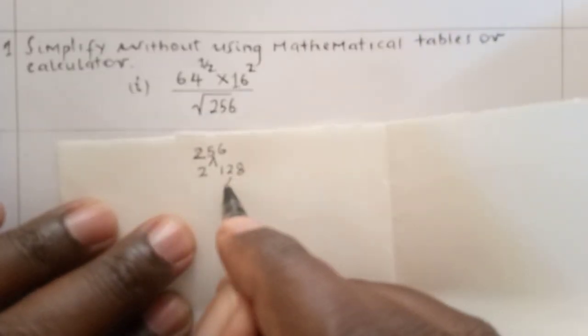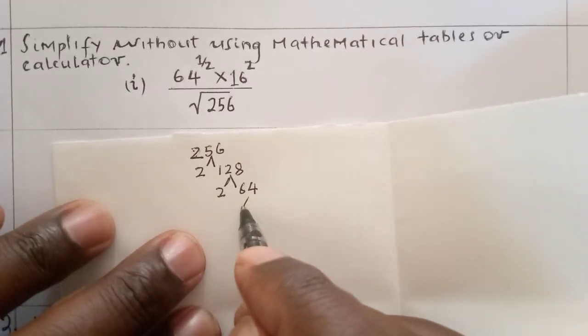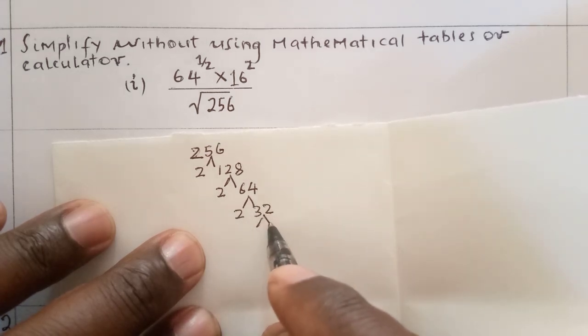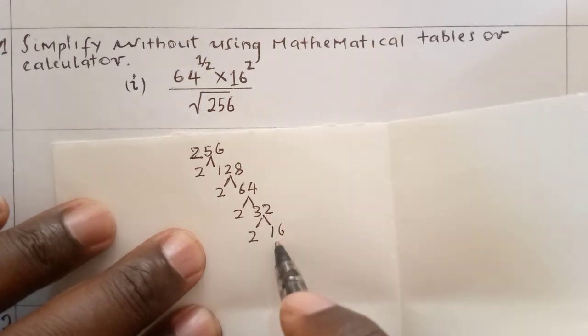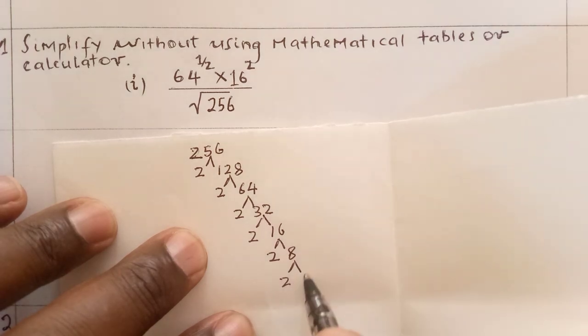And then by 2, that will be 64. Again by 2, that will be 32. By 2, that is going to be 16. By 2, we are going to have 8. Then by 2 again, we are going to have 4. And then by 2, we are going to have 2.